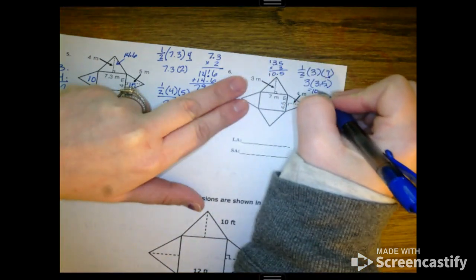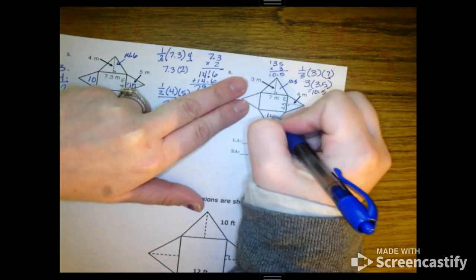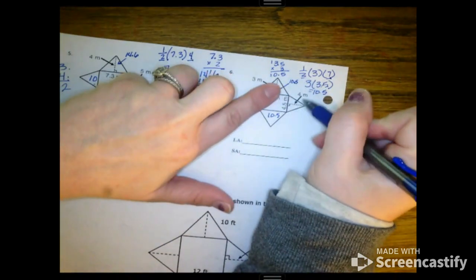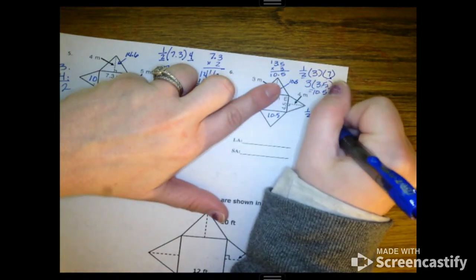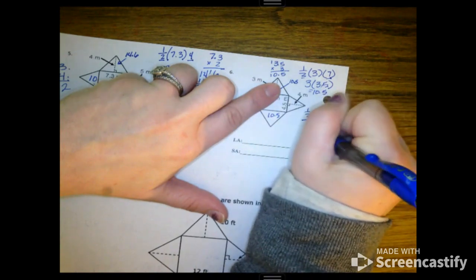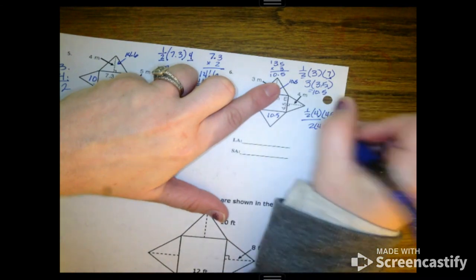Okay, so that gives me 10.5. Yes, so this one's 10.5. This one's 10.5. We're on the right track. All right, so then this one, I do 1/2 times 4 times 4.5. This is 2. What is 4.5 times 2?